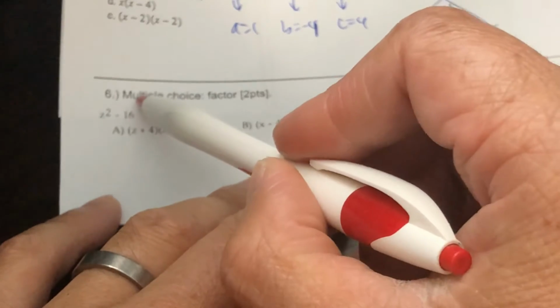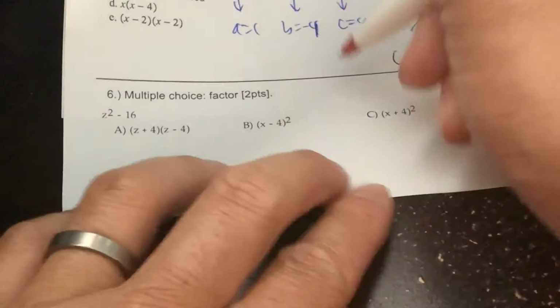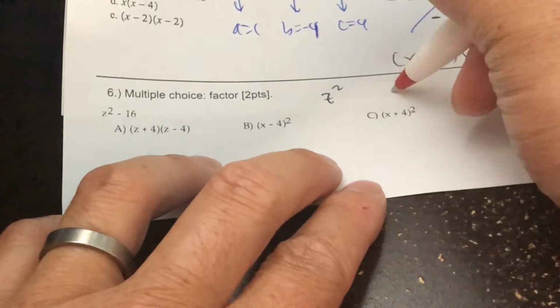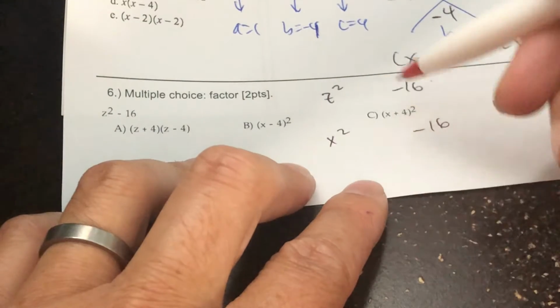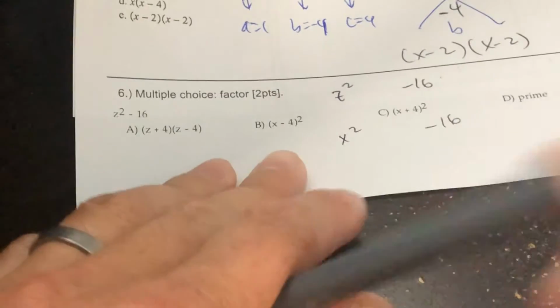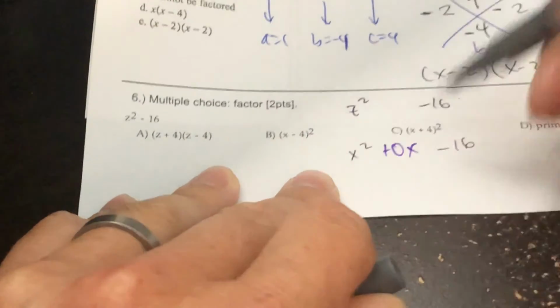Question number 6. Multiple choice factor. This one says z squared minus 16. Let's say you don't like the variable z, you can just change it to x. And we have that big gap there because you need to add a 0x. How do you know when to add a 0x?